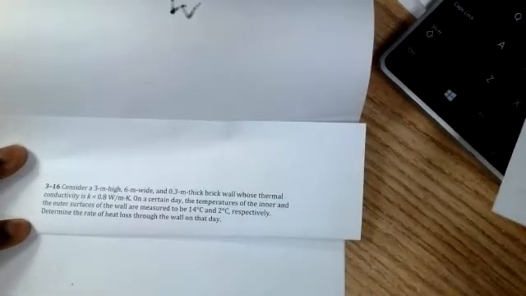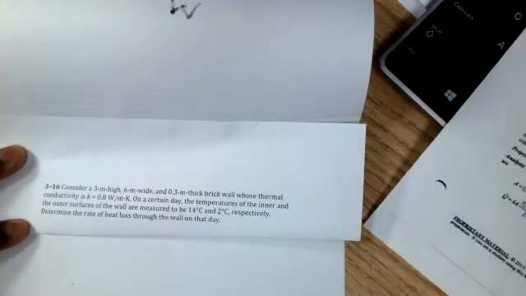The question says, consider a 3-meter high, 6-meter wide, and 0.3 meter thick brick wall, whose thermal conductivity is K equal to 0.8 watts per meter Kelvin. On a certain day, the temperatures of the inner and outer surfaces of the wall are measured to be 14 degrees Celsius and 2 degrees Celsius, respectively. Determine the rate of heat loss through the wall on that day.